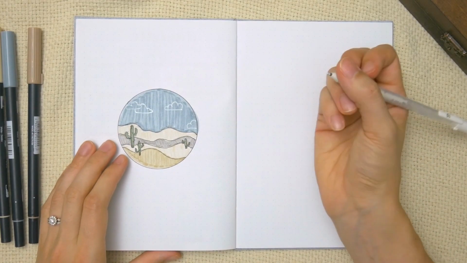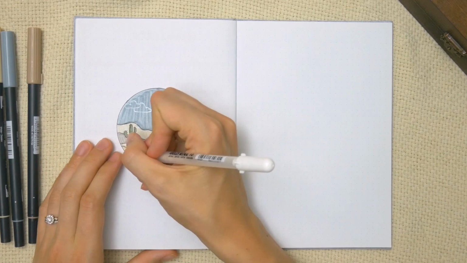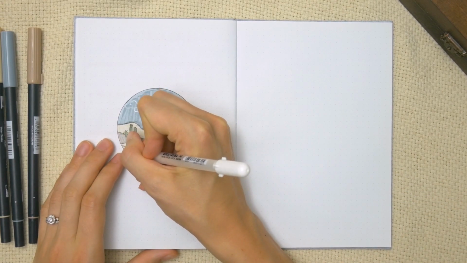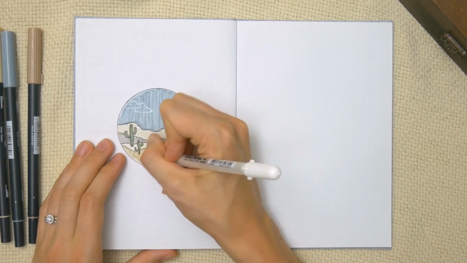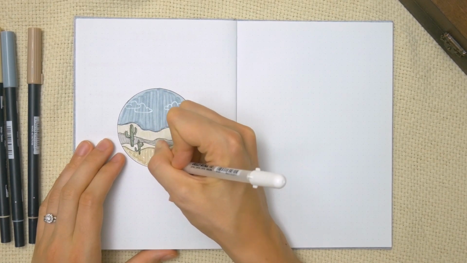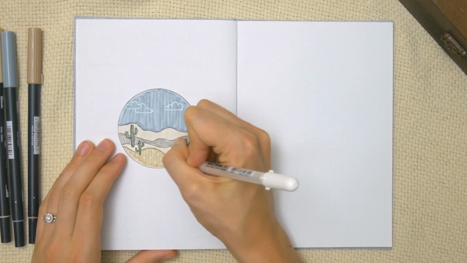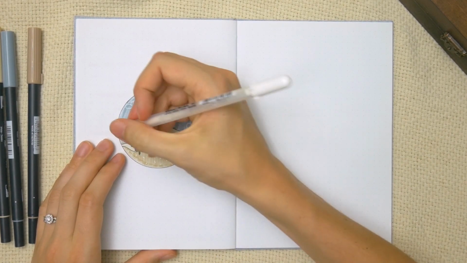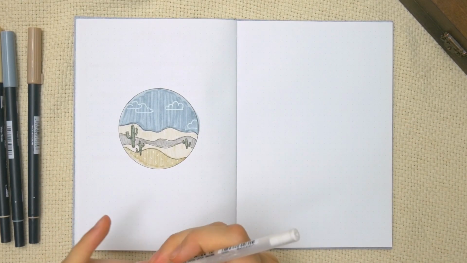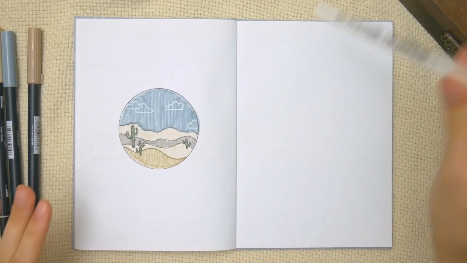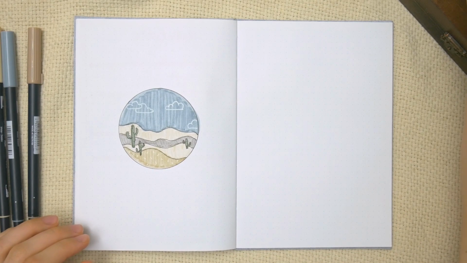And now another thing that I have done in themes like this, which you definitely can do if you have a white gel pen, is just add little designs. So dots, stripes, I'm doing sort of a confetti kind of thing down here. And you can just add different designs on each layer of this ground part of the desert if you would like to. So that's kind of the main attraction here, I guess.